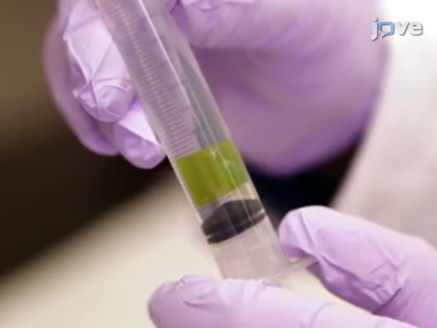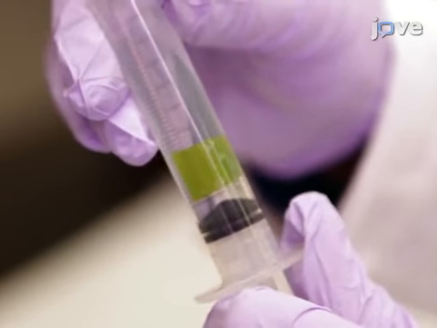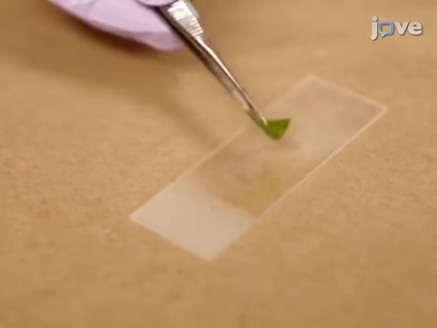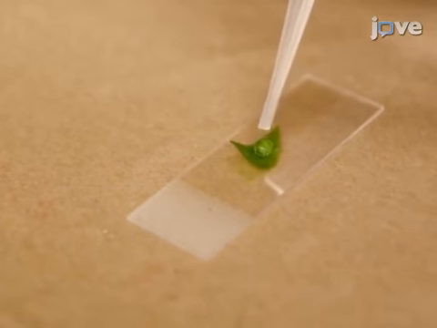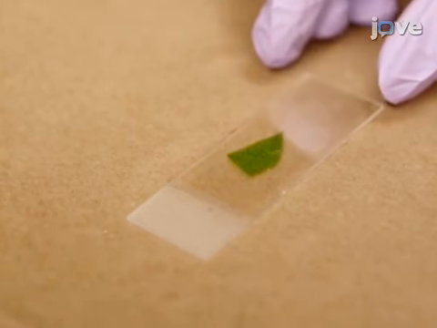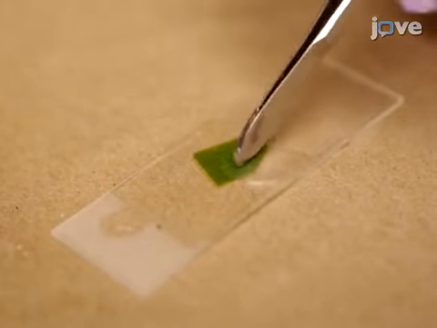Then repeat the air removal 2 or 3 times or until the air has been removed and the leaf appears to be deep green. Add a drop of water to a slide and place the leaf section on the drop. Then add another drop of water to the top of the leaf and add a cover slip. If there are any air bubbles, gently tap the cover slip until they are removed.